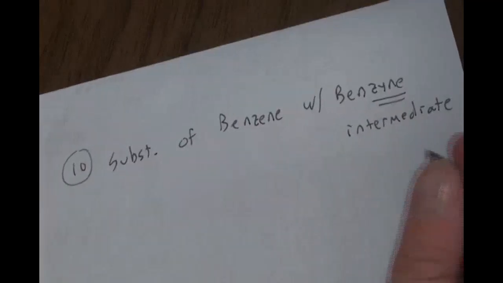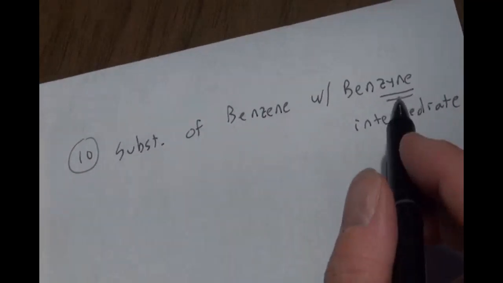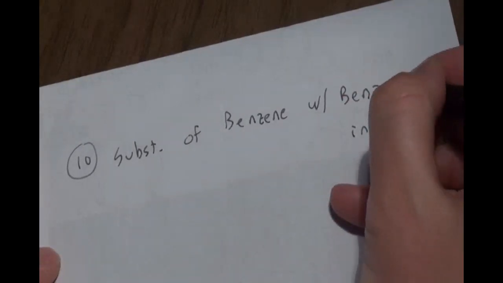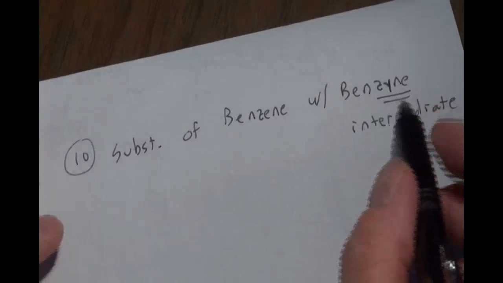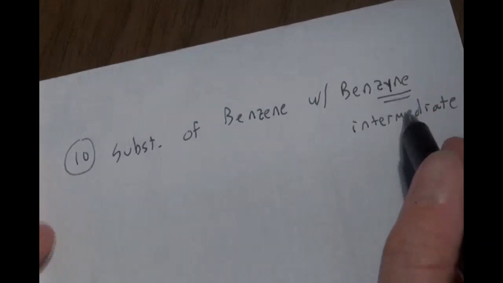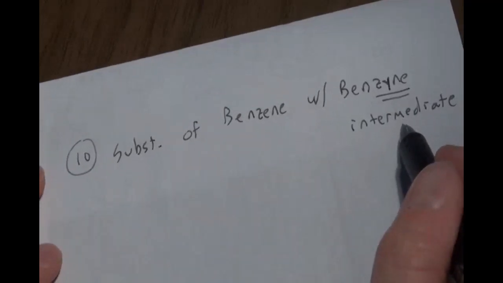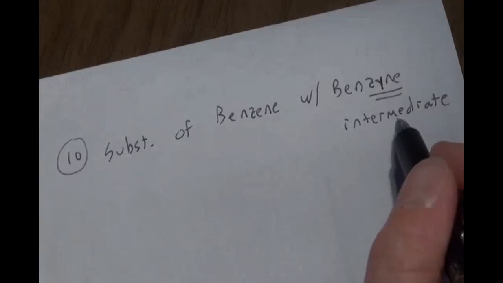Substitution of a benzene through something called benzyne, and what do you think that might resemble? YNE, benzyne. Well, that's going to be a weird alkyne type structure, which is very weird when you think that we're talking about 6-member rings. And how could you have a 6-member ring with an alkyne in it? That seems kind of weird, right? Well, it is weird. And so this is the basic idea.